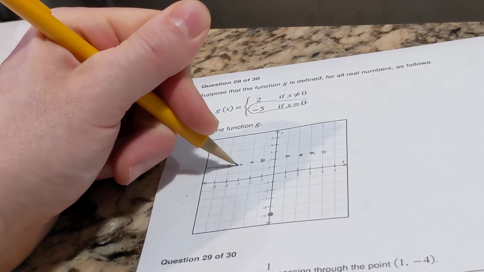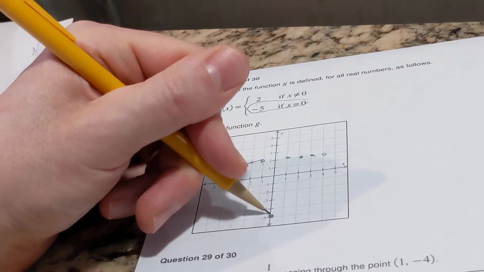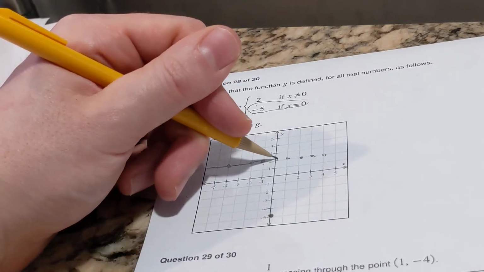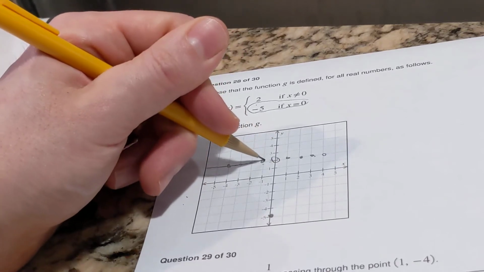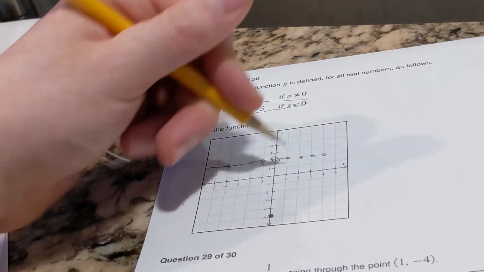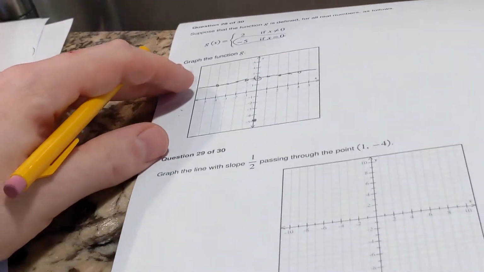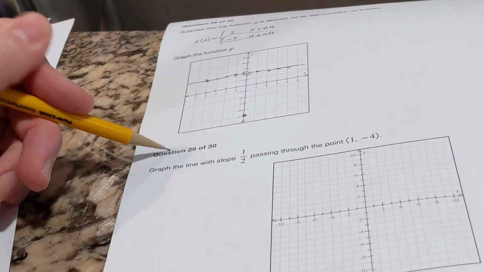Okay, so we're going to get this, but we have this jump. Okay, in order to account for that jump, we're going to need to put an open circle at -2. I mean, sorry, at 0. Okay. 29, we already did one like that.